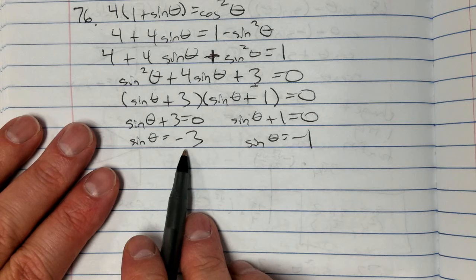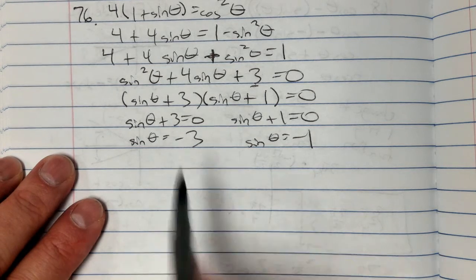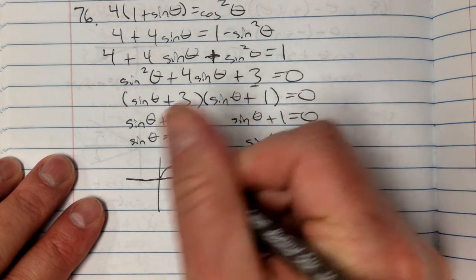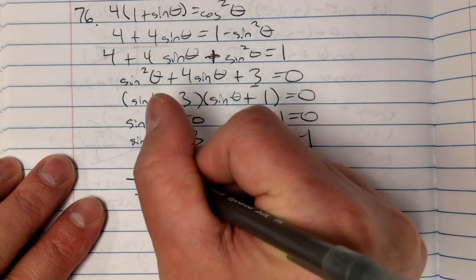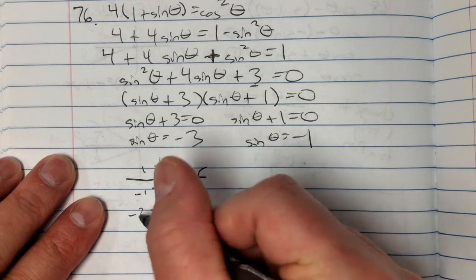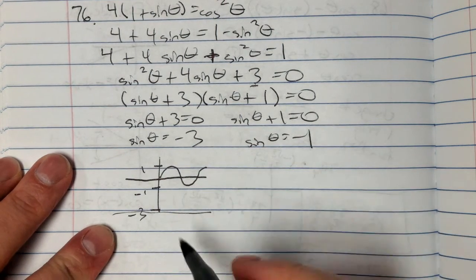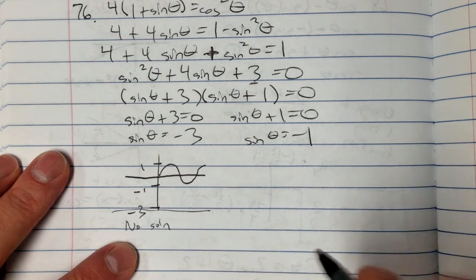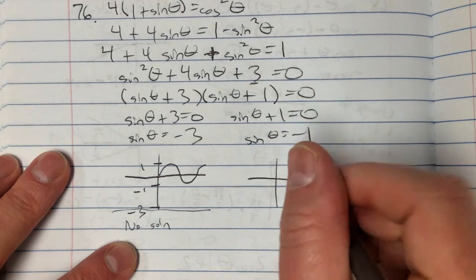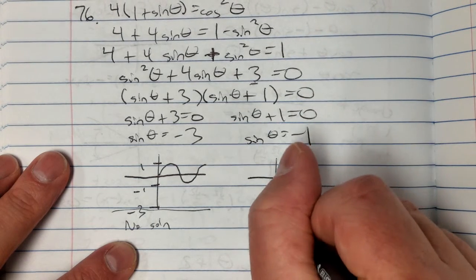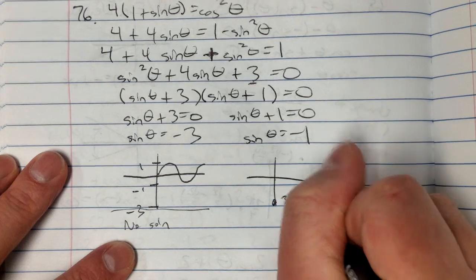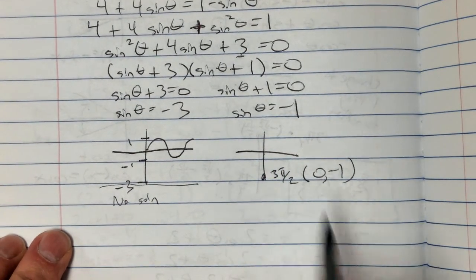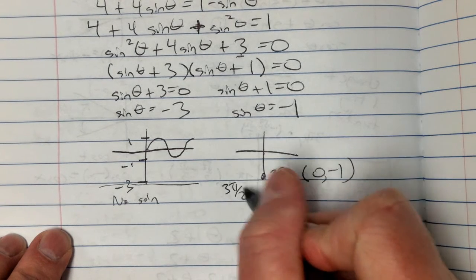So sine theta equal negative 3 doesn't exist, because the graph would look like a regular sine graph from negative 1 to 1. The negative 3 would be down here, and so it doesn't cross, and so there's no solution for that part. But for this other part, sine is negative 1 where y is negative 1, and that happens at 3 pi halves. And so that means your only answer is 3 pi halves.